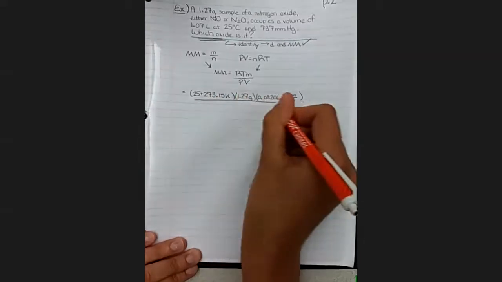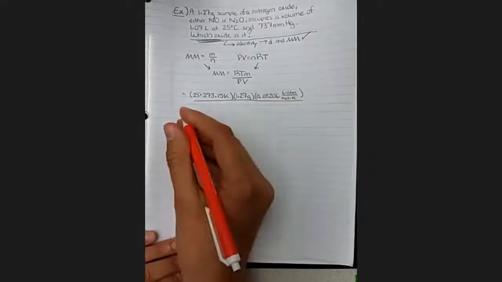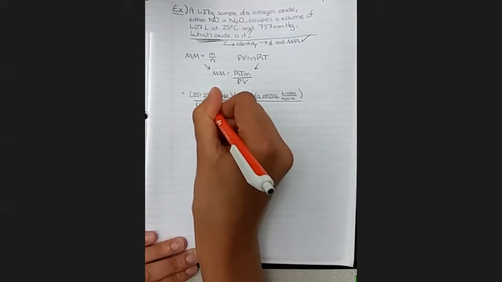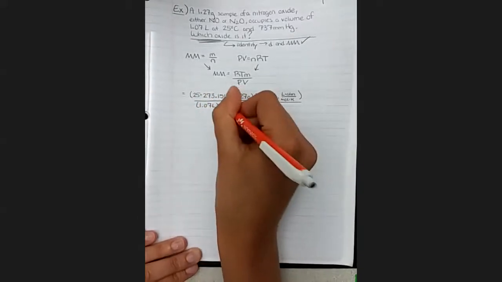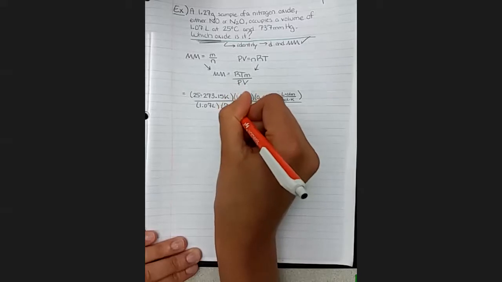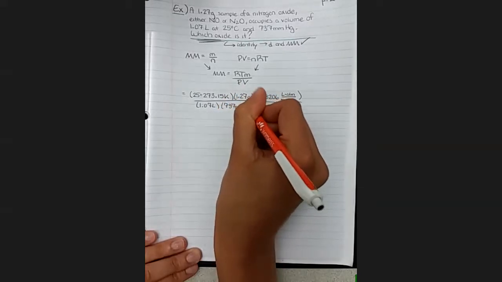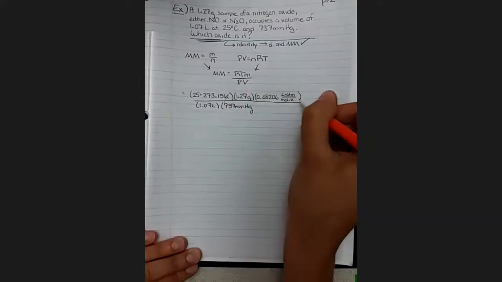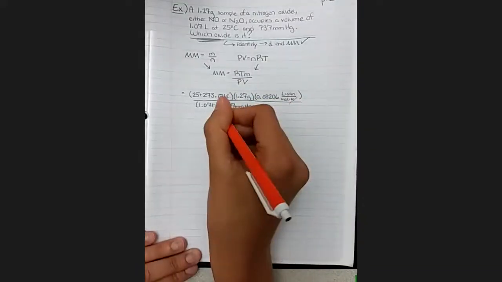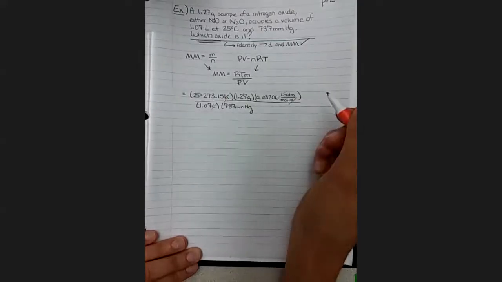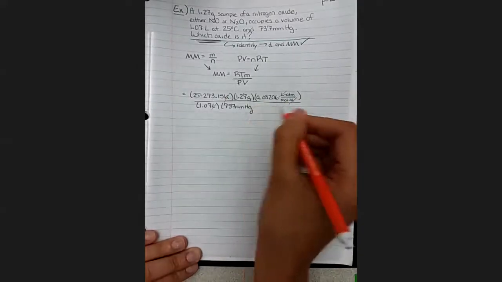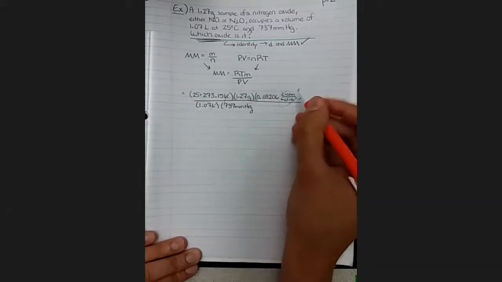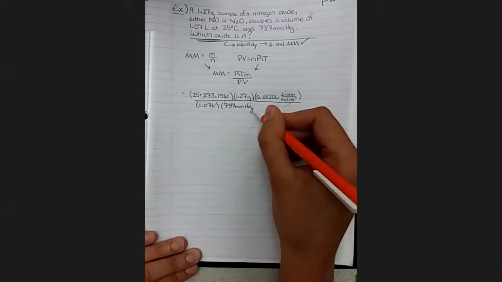Okay, big fraction bar, and then on the bottom, we have the volume, 1.07 liters, and the pressure, 737 millimeters of mercury. And then we want to double check that our units are the same here, because I used Kelvin, I used liters, the grams and the moles will become the unit for molar mass, but I have atmospheres here and millimeters of mercury here.